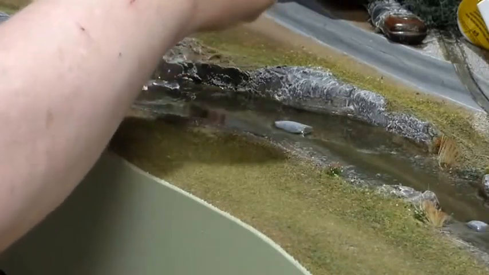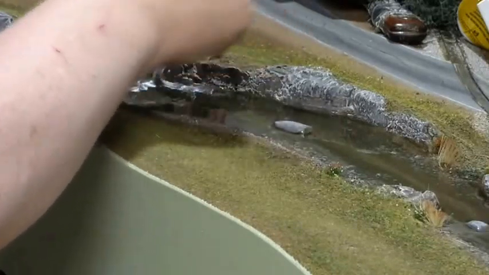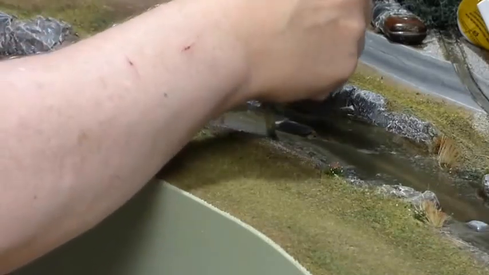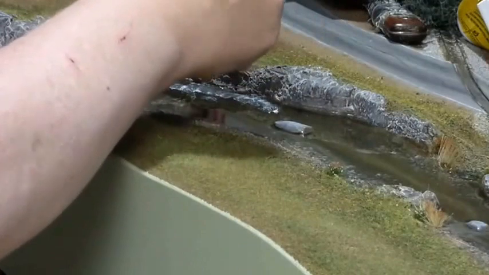We want to stay away from the places where we put a lot of detail in, because this will cover some of that up.